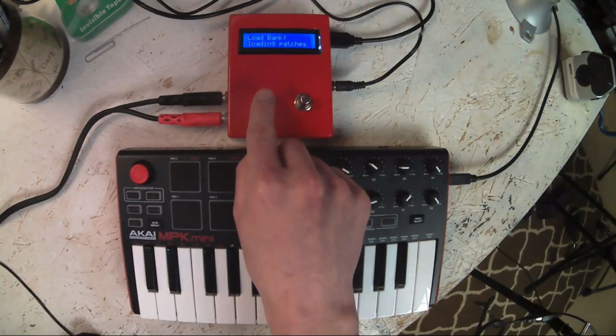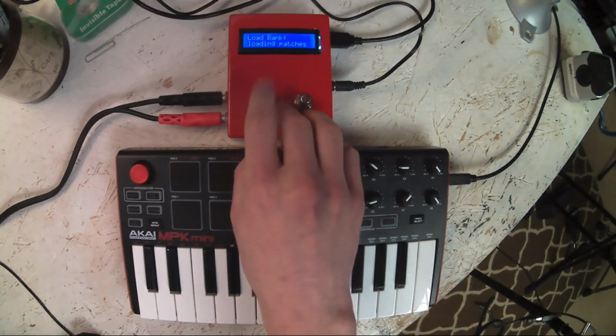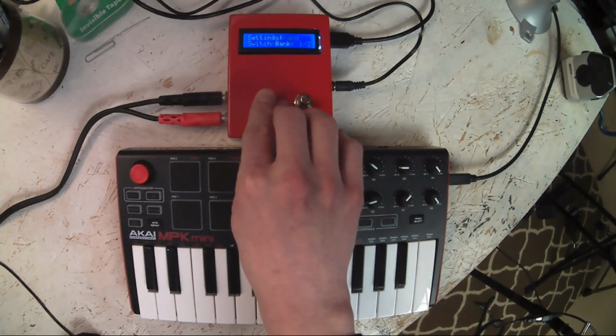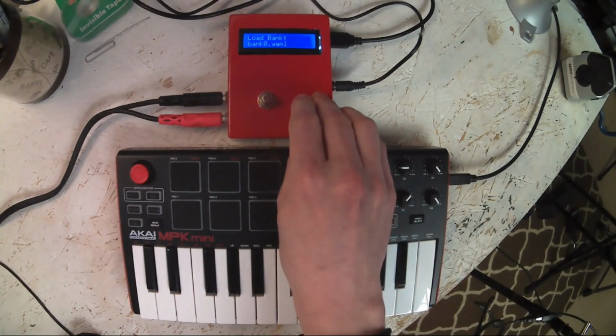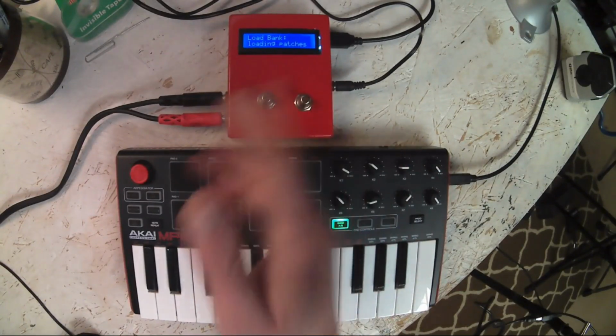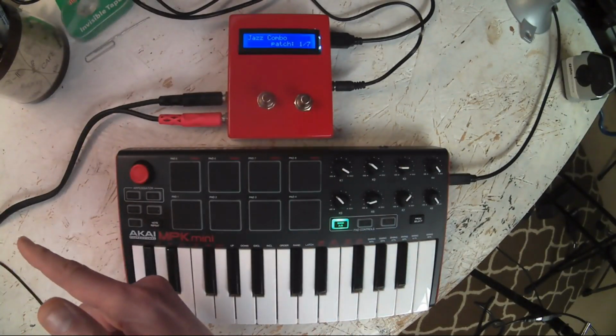Oh, whoops, that's not the one I want. I was modifying bank 0. So let me just go back. So switch bank. And okay, select bank 0. All right, so I'm basically reloading the bank that I just edited.